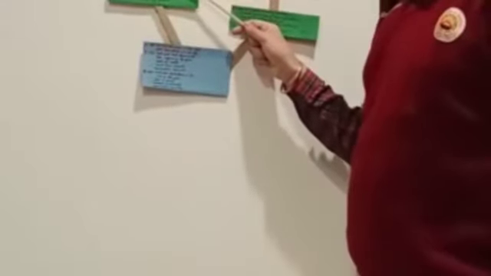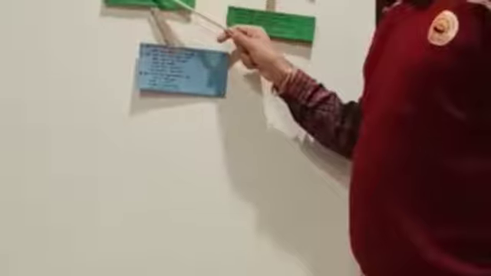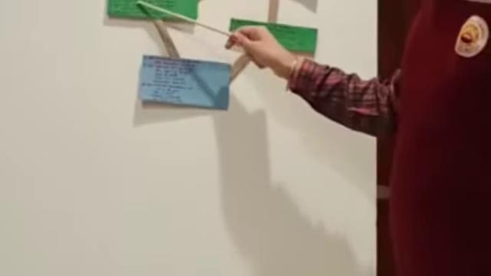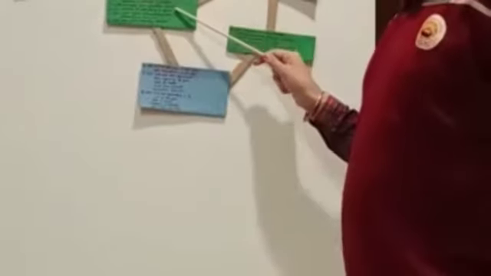Now we will calculate cash flow from operating activities. We will add depreciation, interest, and subtract interest income, rental income. We will obtain operating profit before working capital changes. Now we will add decrease in current assets and increase in current liabilities and subtract increase in current assets and decrease in current liabilities. Then we will obtain cash generated from operations. Now we will subtract income tax paid, then we will get cash flow from operating activities.